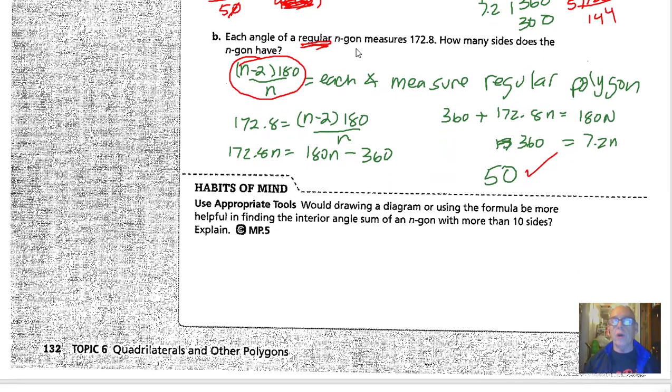Each angle of a regular polygon, or n-gon, measures 172.8. How many sides does the n-gon have? So here's our formula for the measure of an interior angle in a regular polygon. n take away 2 times 180 is the total number of degrees, and n in the denominator is the number of angles we actually have. So we have 2 less than the number of sides in triangles at 180 degrees apiece, and we divide by the number of sides, which is the number of vertices, to see what each one measures.